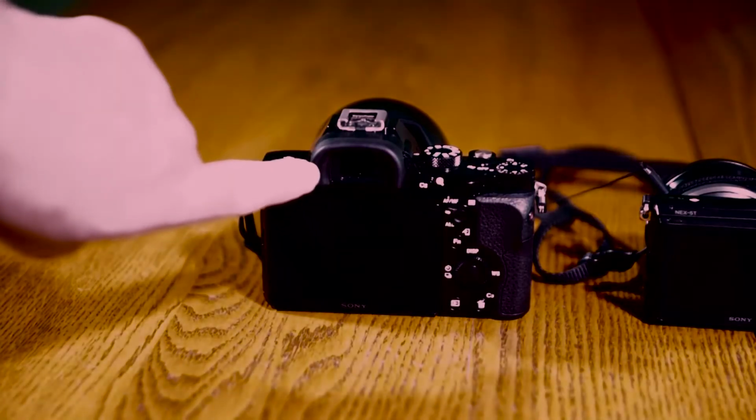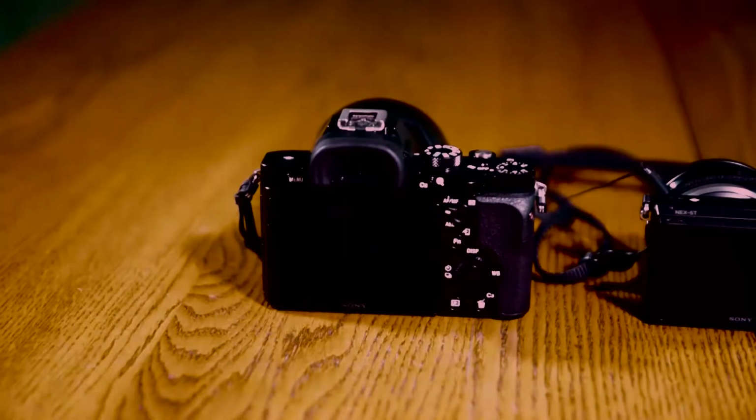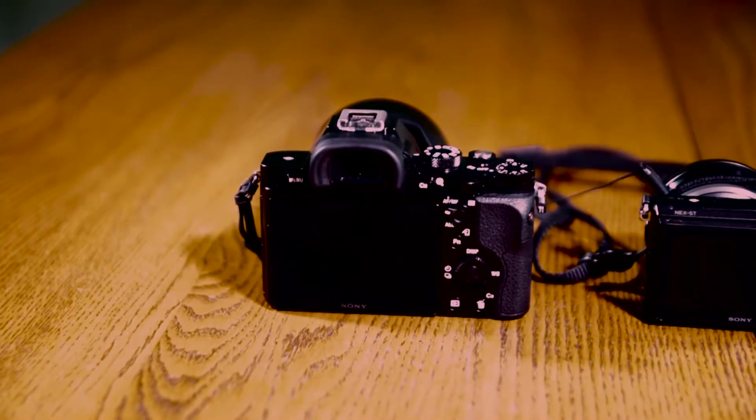Here I have my Sony Nex-5T mirrorless camera next to my Sony A7S mirrorless camera, so we can do some comparisons. The Sony A7S is a very high-end mirrorless system, and you notice that it does have a viewfinder. The viewfinder is an electronic viewfinder rather than an optical viewfinder. The electronic viewfinder works the same way as the LCD on the back does. It projects the image directly from the camera's sensor to the viewfinder.